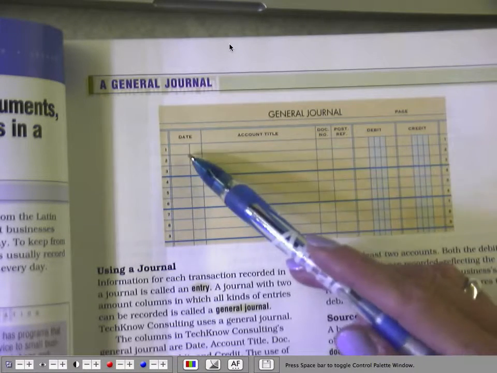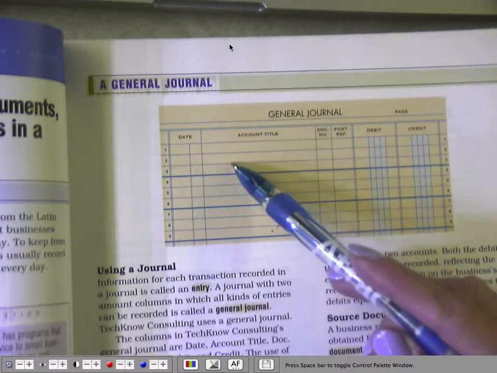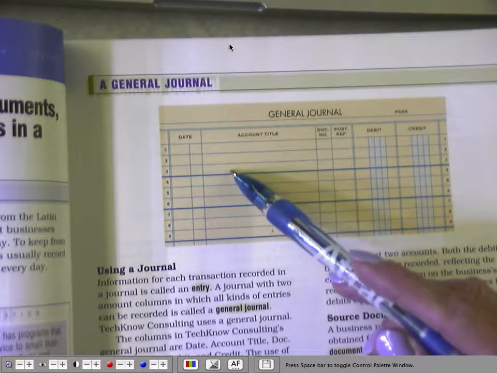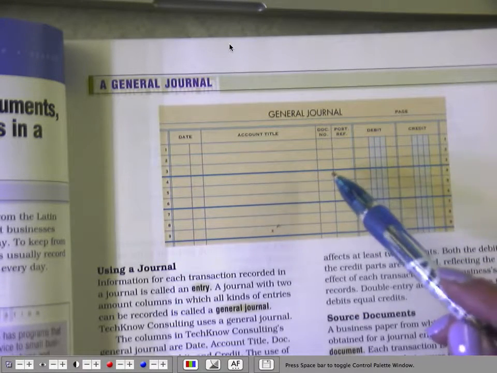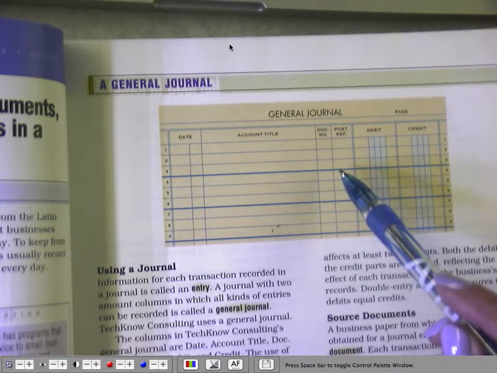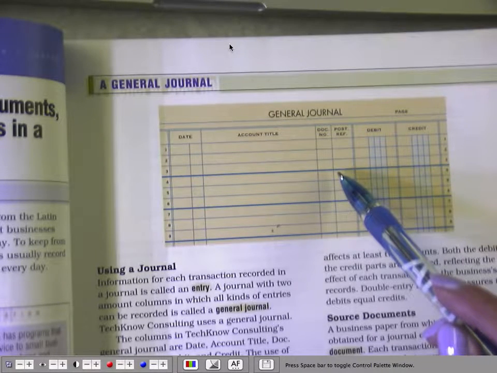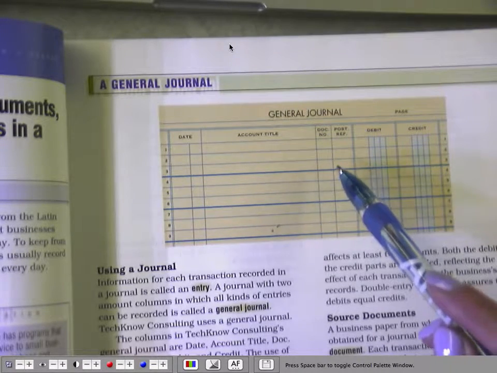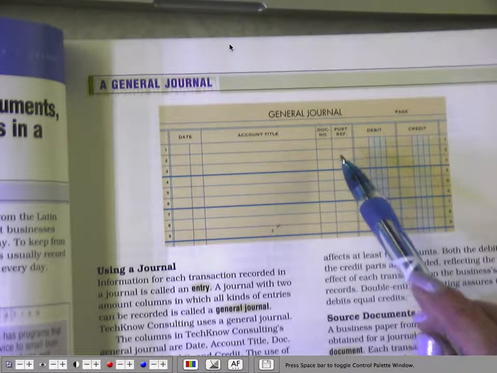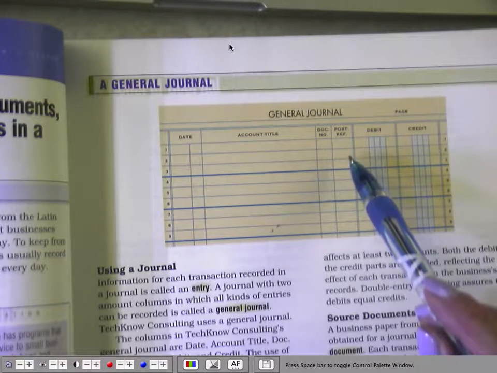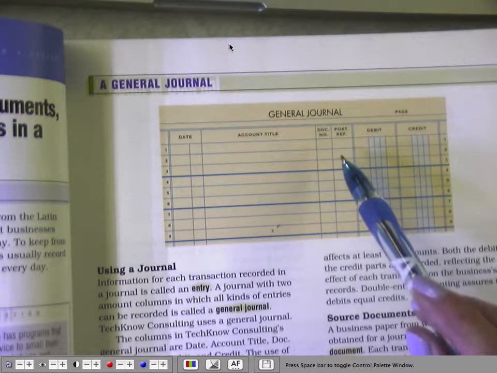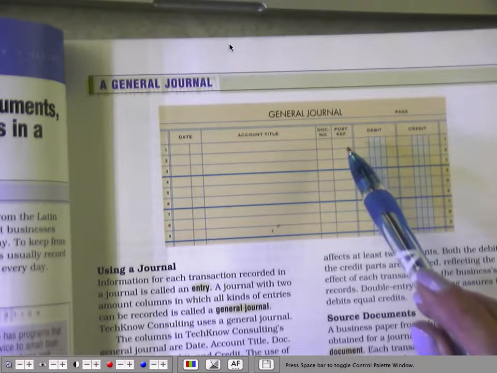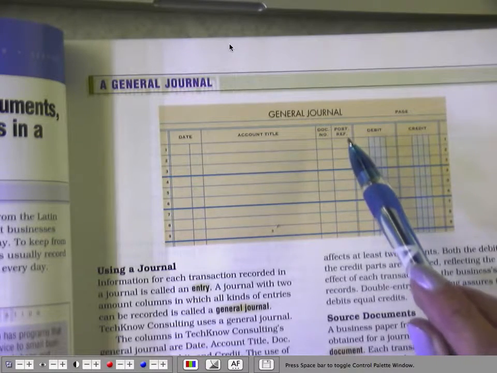I think you understand that you got to have a date for the transaction. The account title means what account gets debited, what account gets credited. But this document number is something we've not dealt with before. Anytime you record a transaction in accounting, you have to verify that it occurred, that somebody isn't trying to pull a snow job on the company and take out some money for purposes other than what is actually necessary for the business. So anytime a transaction is recorded, there must be a source document verifying the accuracy of that entry.